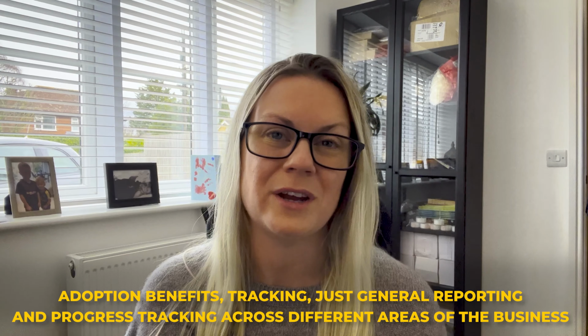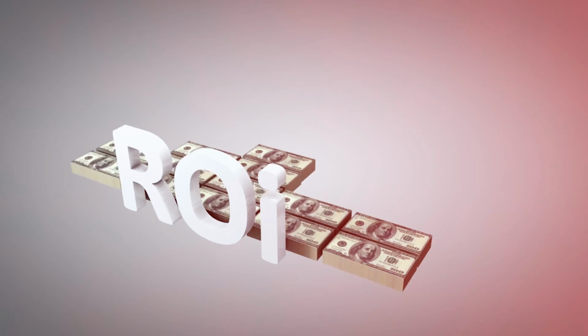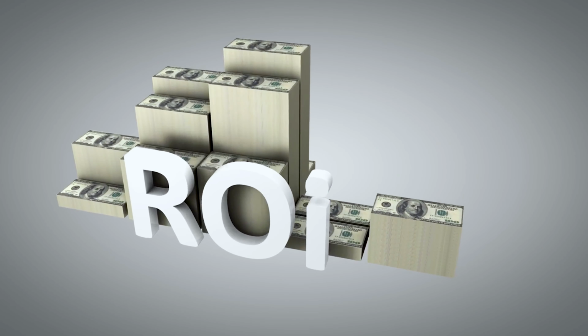And then the final area, sustained performance. So this is, once you've really executed your change, you've got to have a whole load of things in place to make sure you're looking at adoption, benefits tracking, just general reporting and progress tracking across different areas of the business. What's gone well? Are we seeing the return on investment we wanted to see, etc.